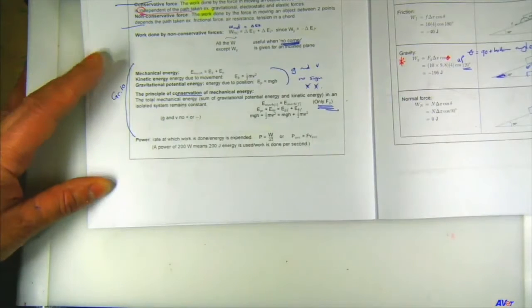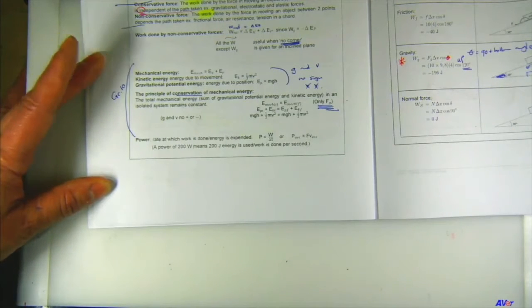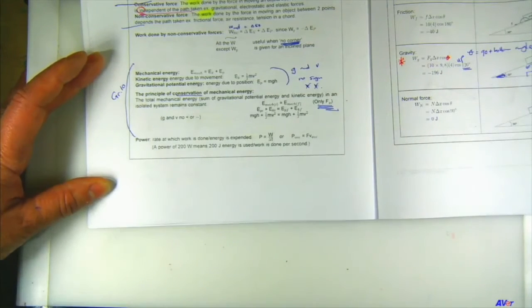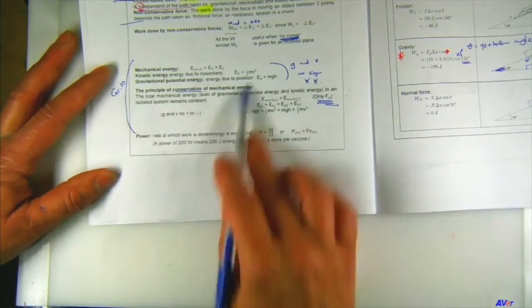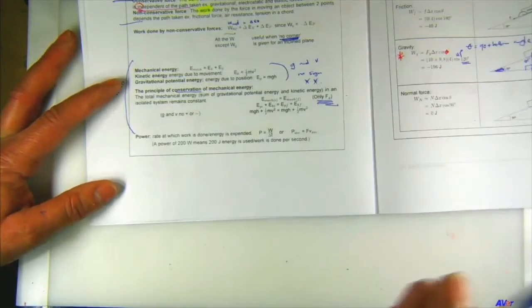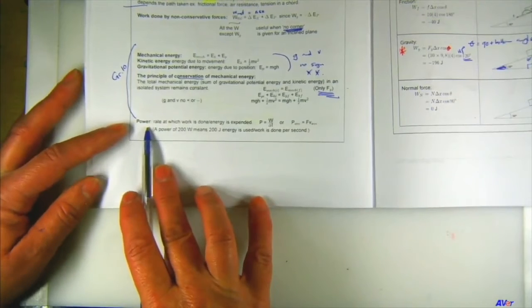Just remember, they can force you to use a specific way of doing it. If they say use the principle of conservation of mechanical energy, you may not use equations of motion. Then you're stuck with this. So you have to have all the methods. They can force you onto a single one. Right, so we'll do an example when we get to the questions that we're going to do. I just quickly want to look at the last part, and this is back to grade 12.